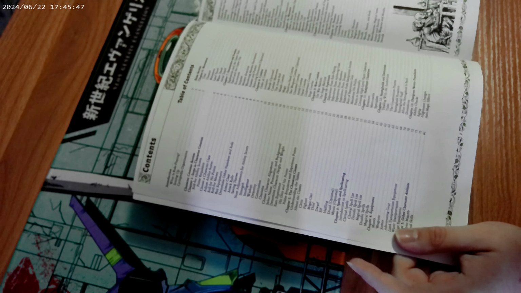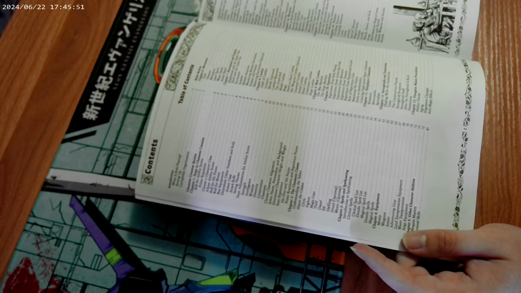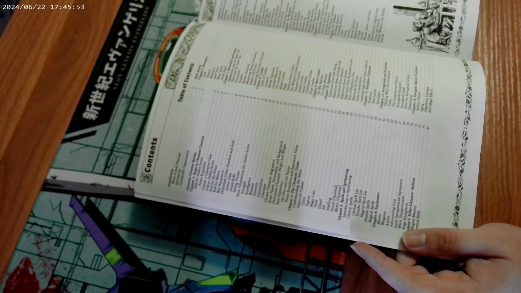I'll jump real quick to, where is it? Equipment. Equipment is page 62.